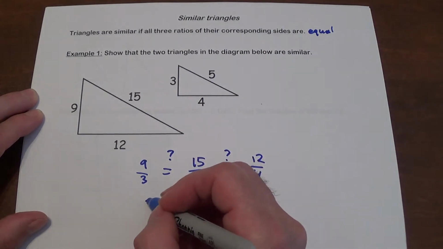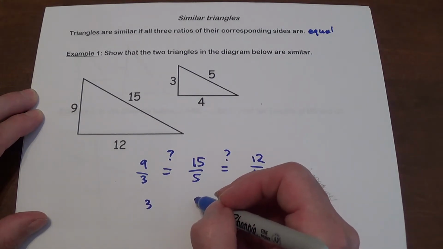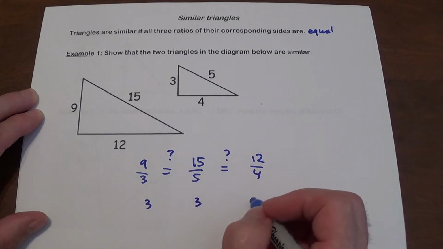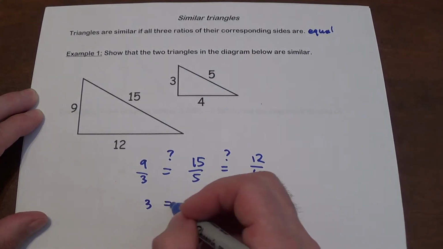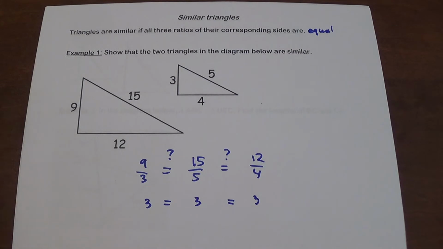9 divided by 3 gives you 3. 15 divided by 5 gives you 3. 12 divided by 4 gives you 3. All three ratios are equal. These two triangles are going to be similar. You could have done the ratios the other way around, like 3/9 and 5/15 and 4/12. You still would have gotten the same exact values for all of them.